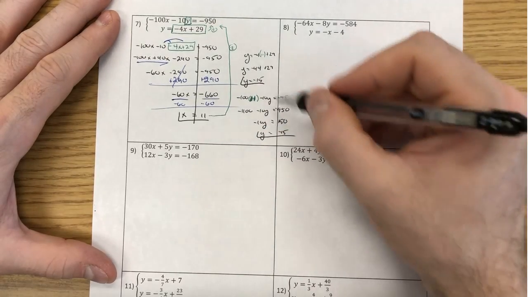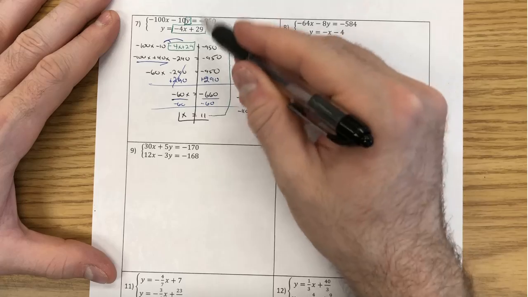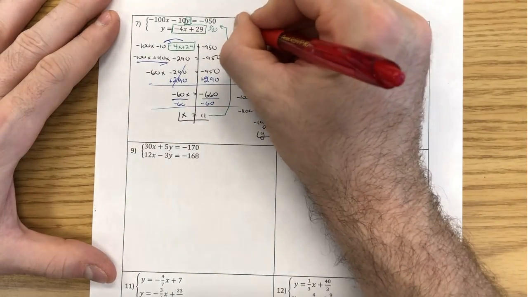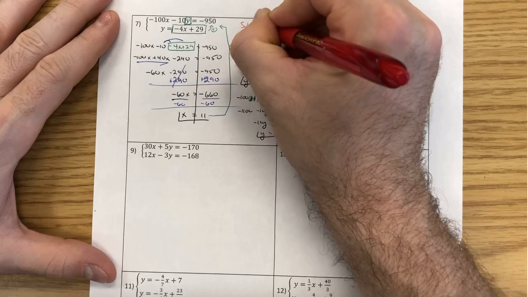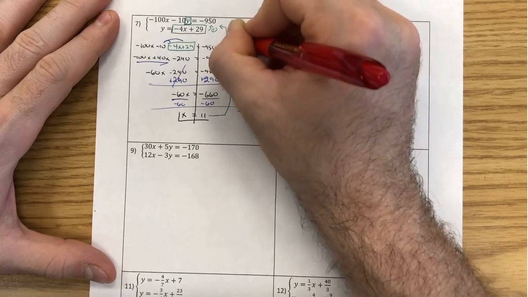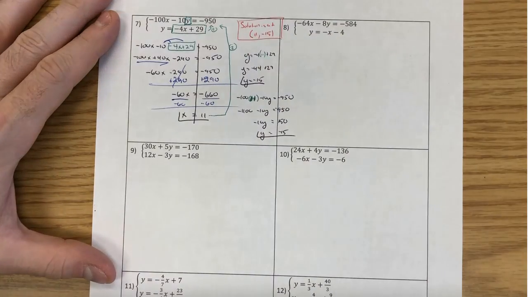So it doesn't matter which one we plug it into, so you plug it into whichever one you think is easiest. Regardless, we know we have a solution at 11, -15. Perfect.